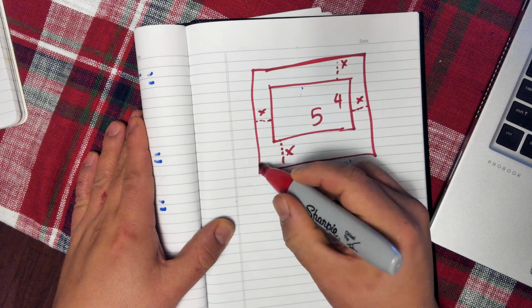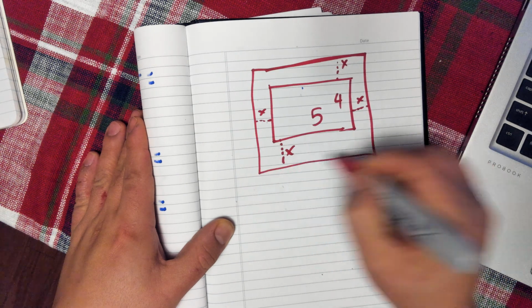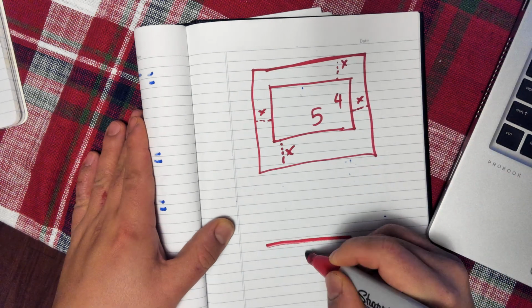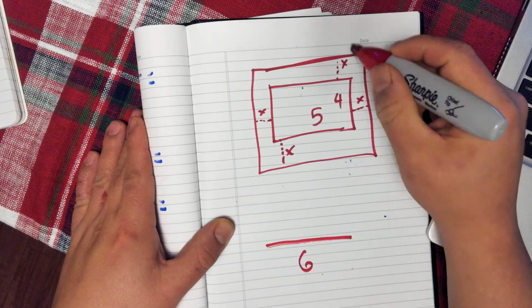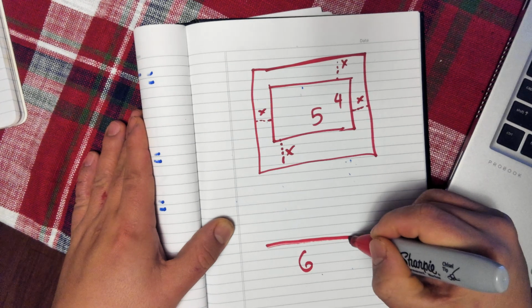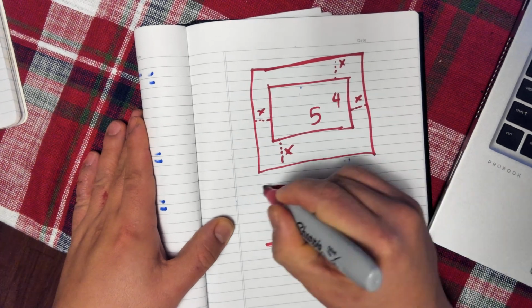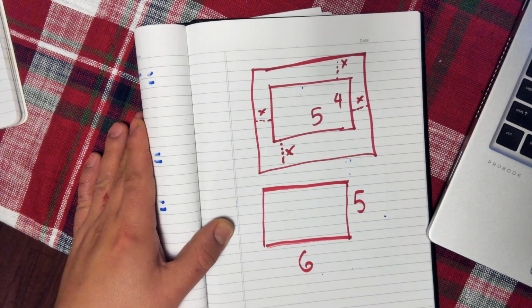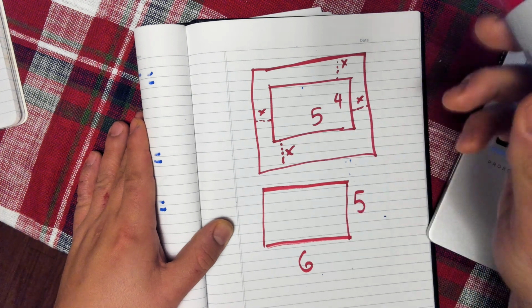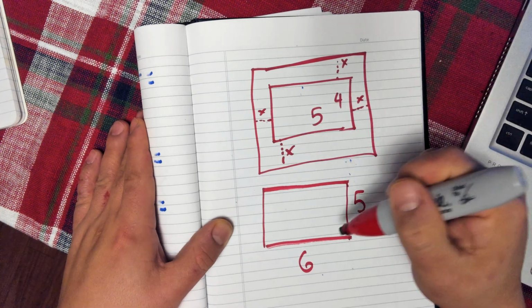So this is going to be 1/2 that way, 1/2 that way, so 1. So this is going to be a 6 by, 1/2 and 1/2, that's 1 plus 4, a 6 by 5 blanket to finish. My sizing's all out of whack, but you get the concept.